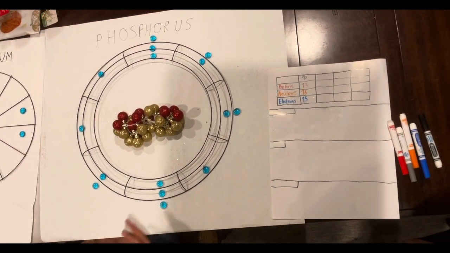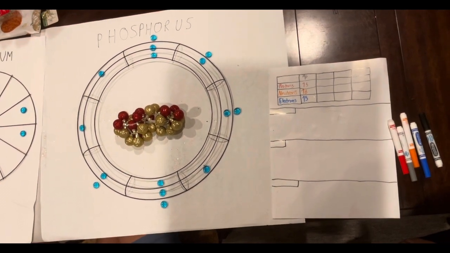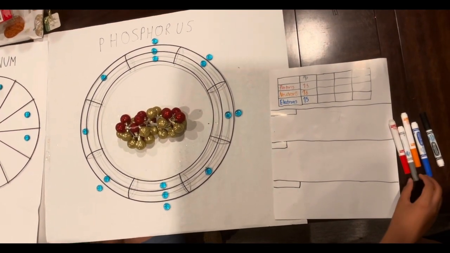All right, before we get back to this, let me introduce the concept of an isotope.